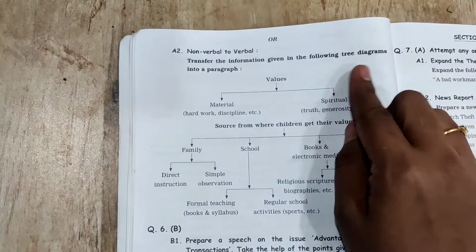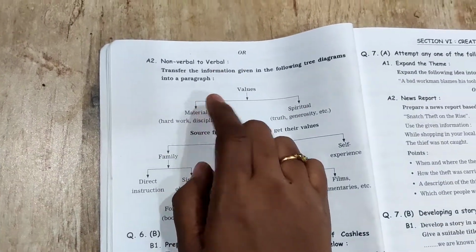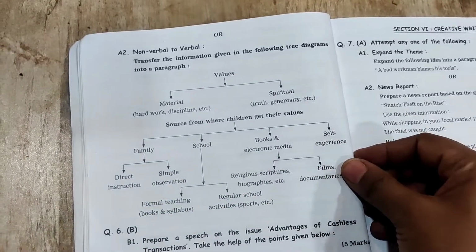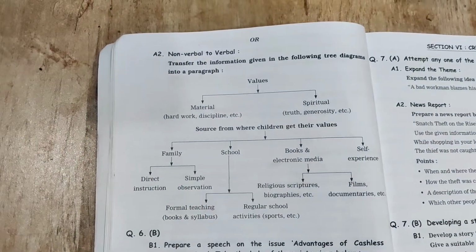And next, question number A2 is the non-verbal to verbal. Transform the information given in the following tree diagram into a paragraph. Here the tree diagram of the values was given. This one you have to write in paragraph form.